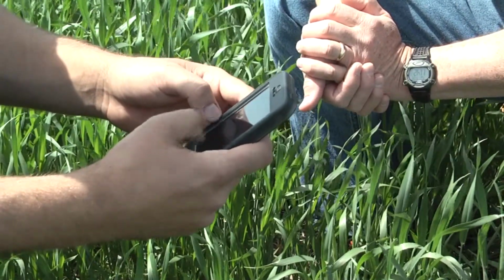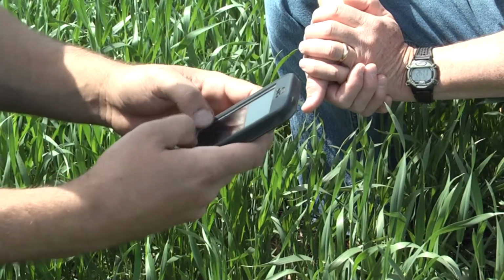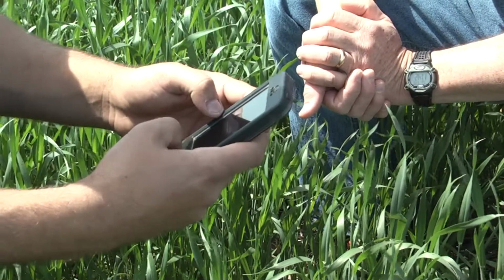A recently developed app for Android and Apple devices is helping wheat growers track information and estimate potential yields prior to harvest. So it's a wheat yield calculator app that we developed primarily for the Kansas Wheat Tour. That was the concept behind it. We'd been out on the tour a couple years ago and we're doing things with pencil and paper, and we said, well, hey, we've got smartphones, they've got calculators, why not have an app to do this for us?